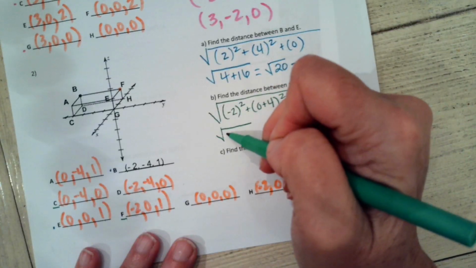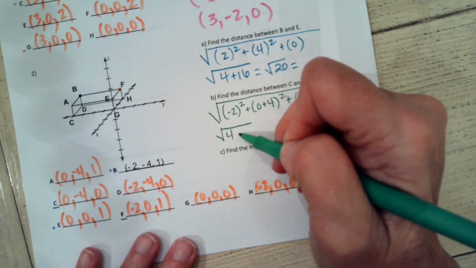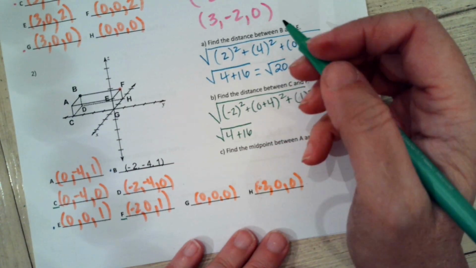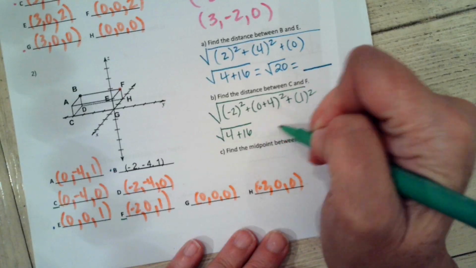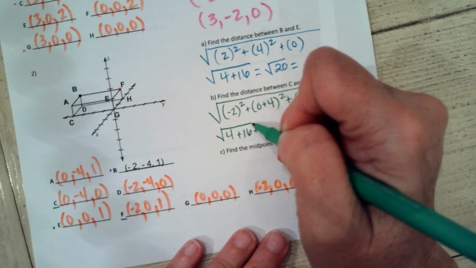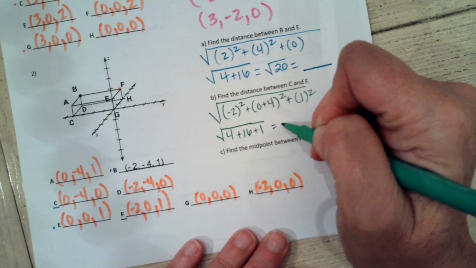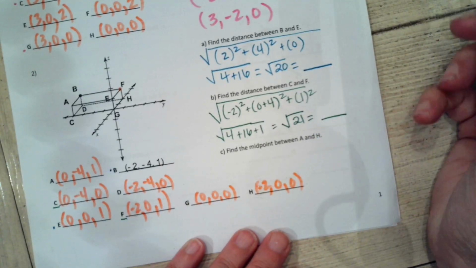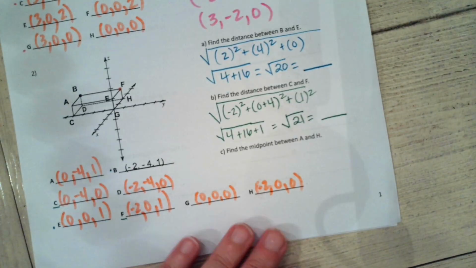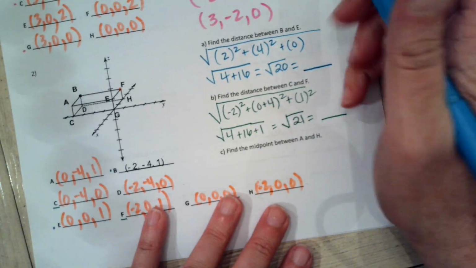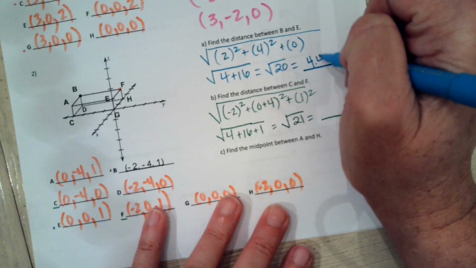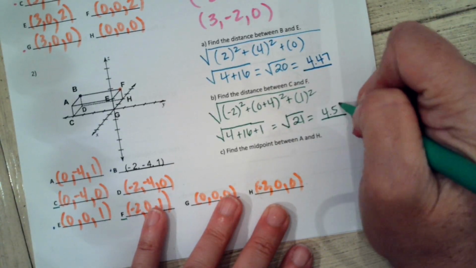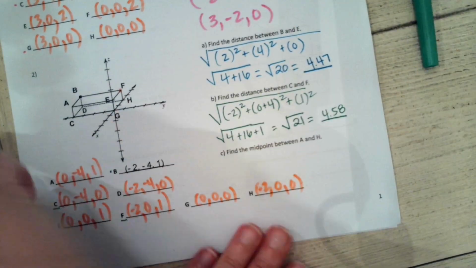We've got 4. This is going to be 16. And that's going to be +1. So this will be square root of 21, which will be a number slightly larger. Okay. Here we go. We've got 4.47 and 4.58.